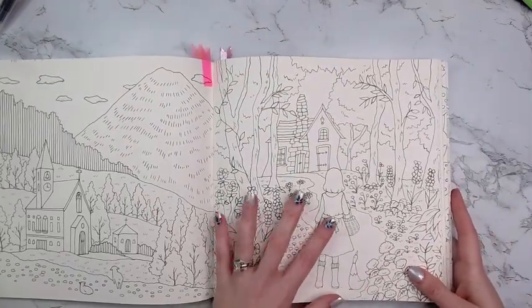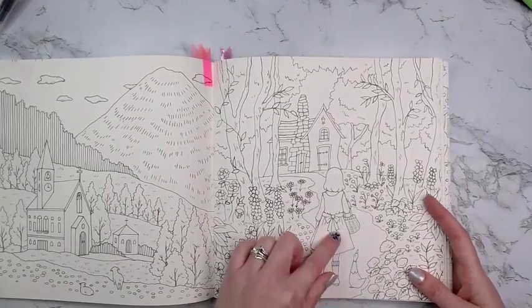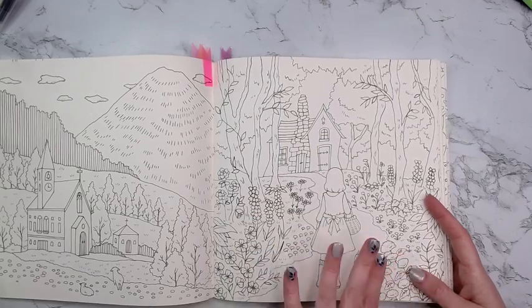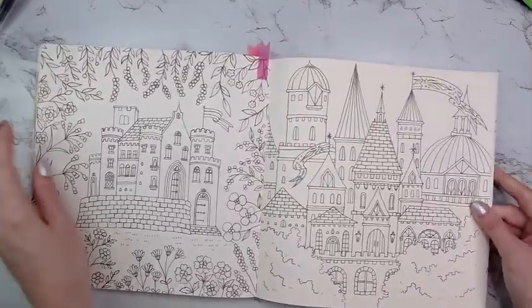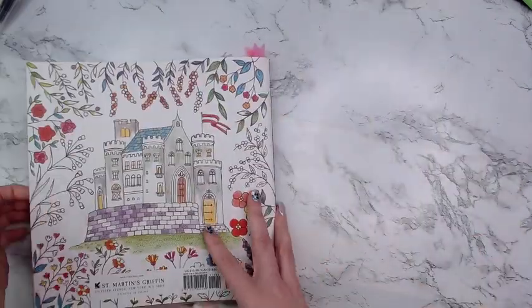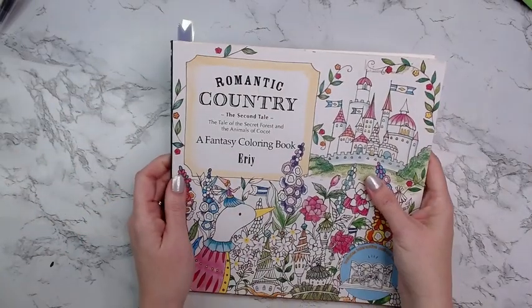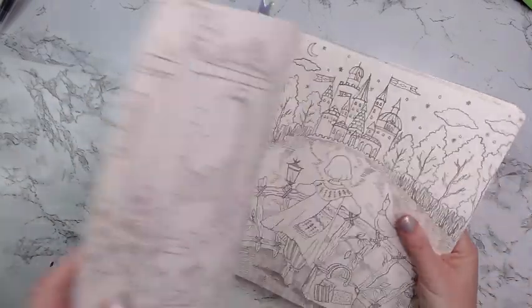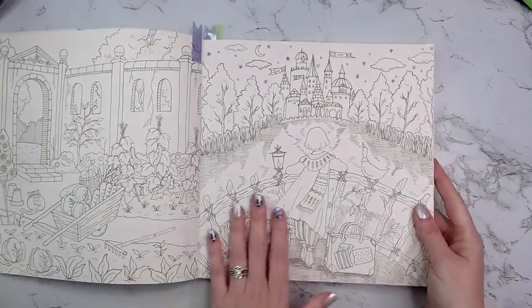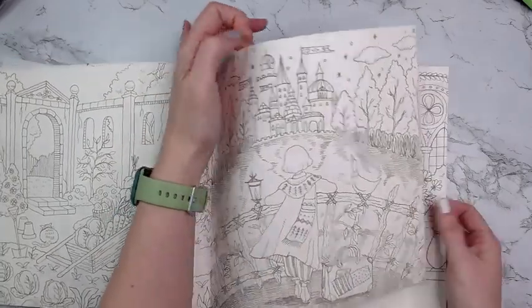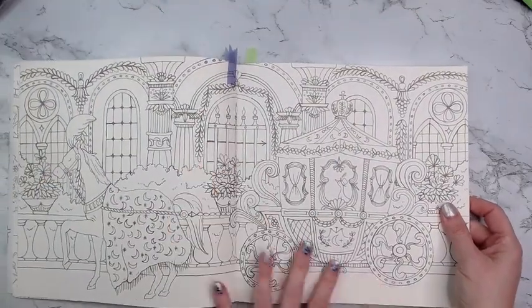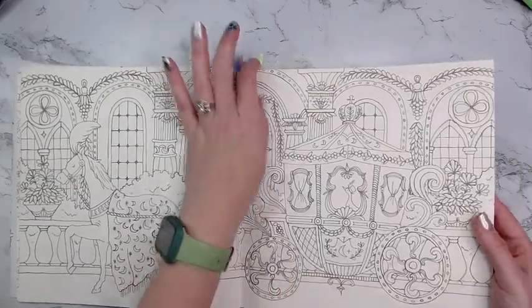This one is a stretch, but you could do this as Little Red Riding Hood as well, even though she doesn't have a hood on. Totally up to you if you want to do that. This one, again, castle. So, pick you out a castle. Do what you want to do. This one is the second tale. Okay, and this one we have this one with a castle in the background, which I thought was very fairy tale-esque. This one for Cinderella, you know.